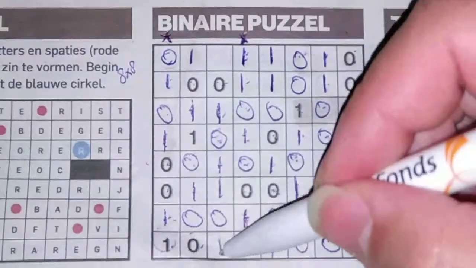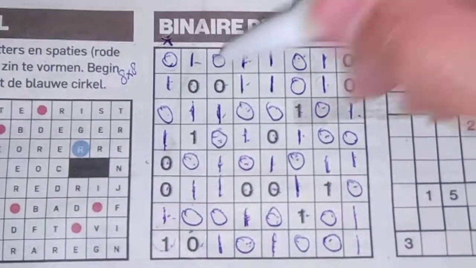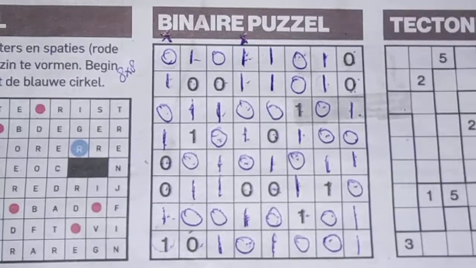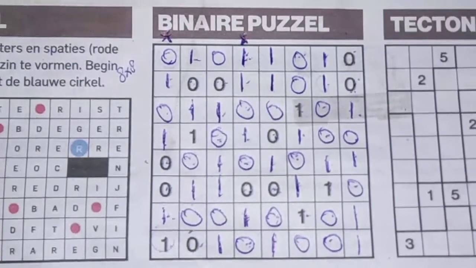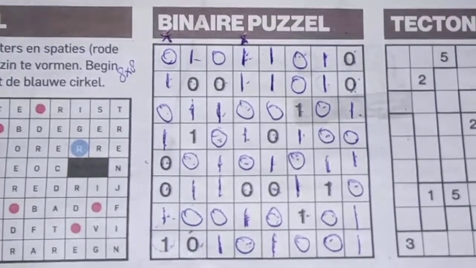Between two O's comes a 1. Between two 1's comes an O. Finished in 4 minutes. Alright. For this binary puzzle, I'm very pleased.